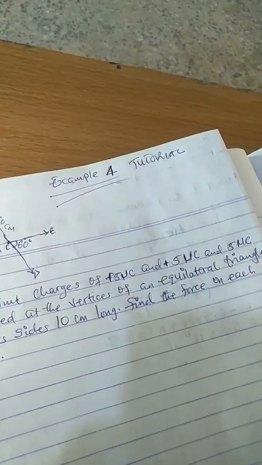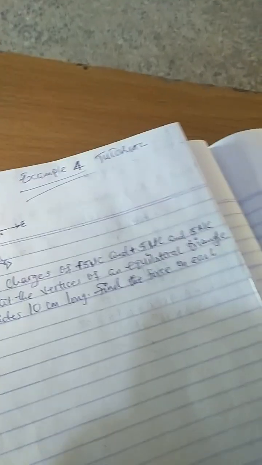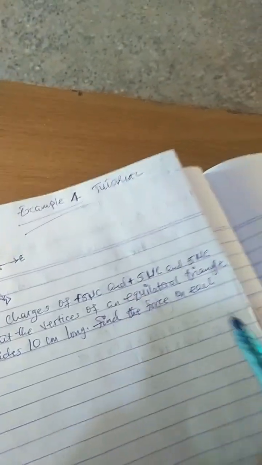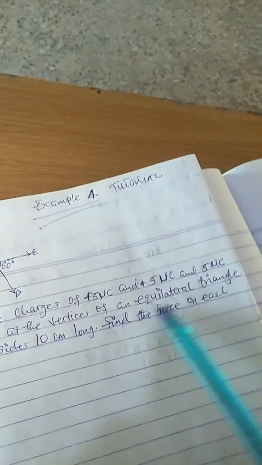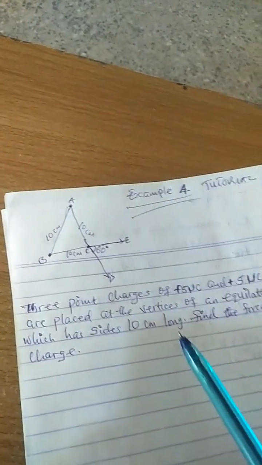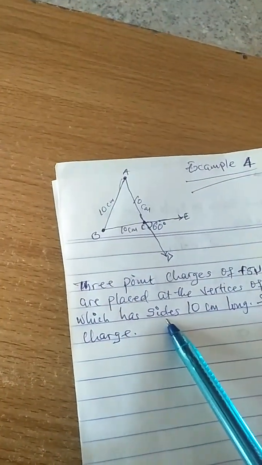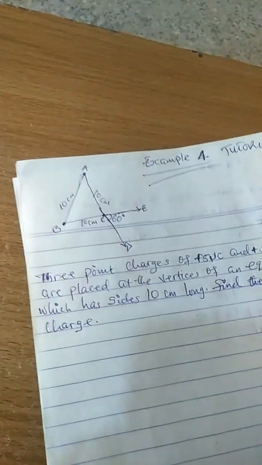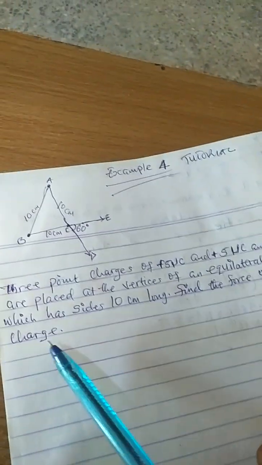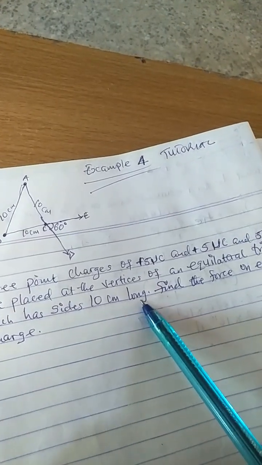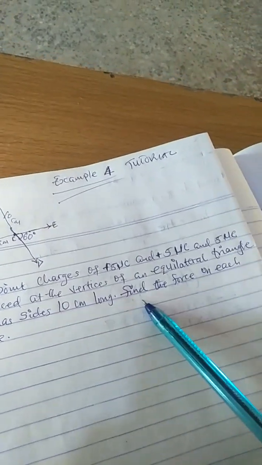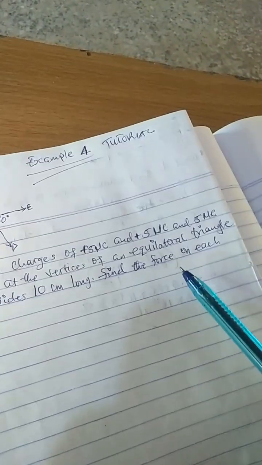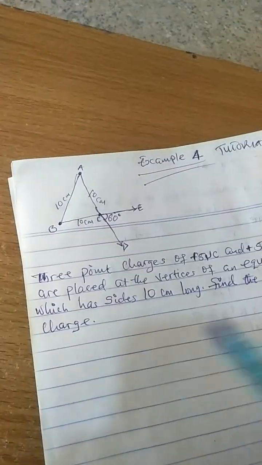What is an equilateral triangle? An equilateral triangle is a triangle that has equal angles. That's why I say it's equilateral. So the vertices of an equilateral triangle which has sides, that is, the sides are the same, as I already said about equilateral triangles, with a size of 10 cm long. Find the force on each charge.